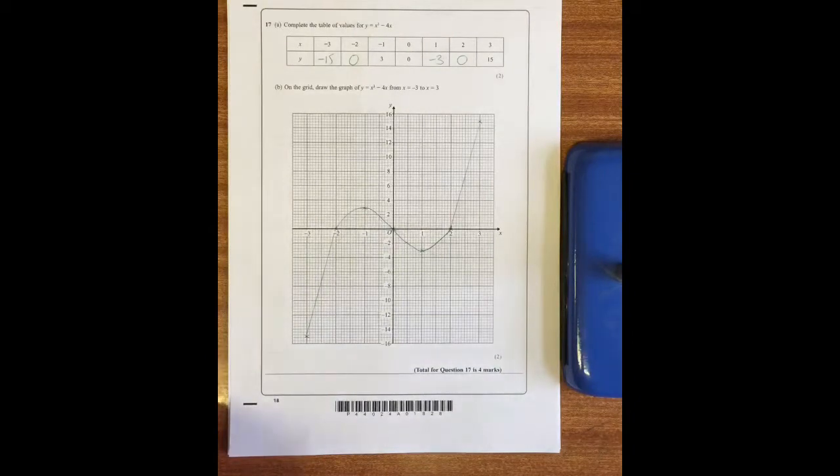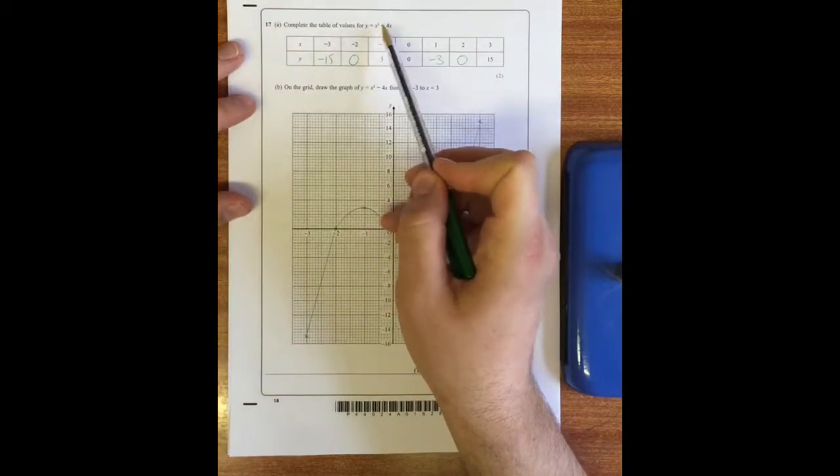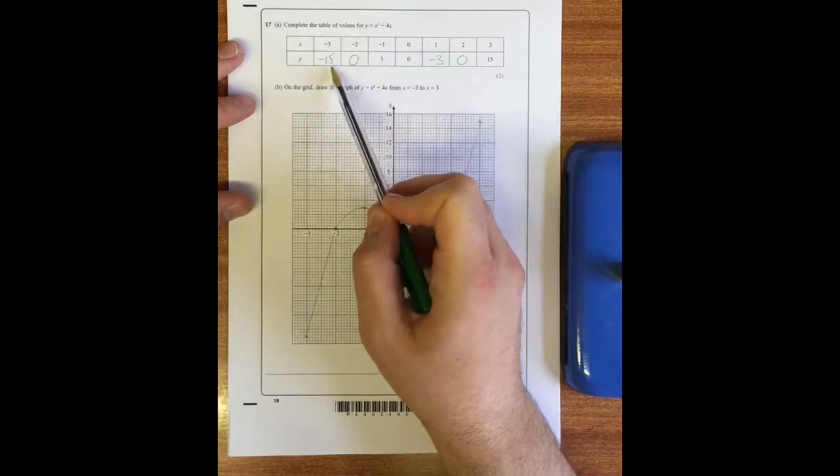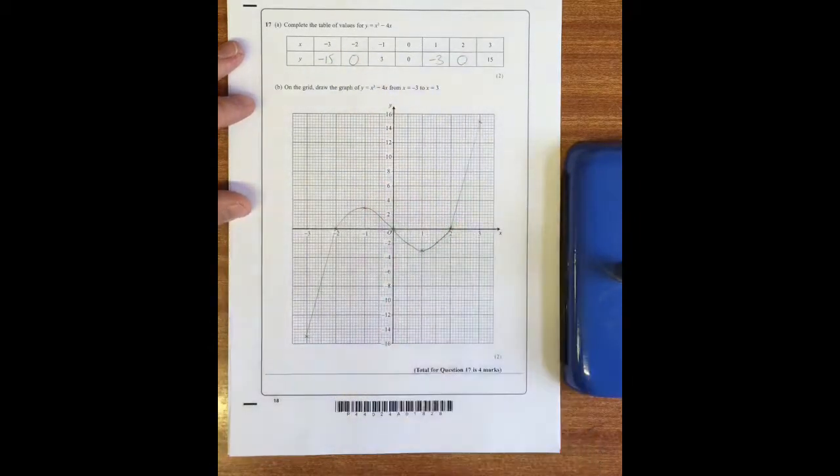Question 17. Complete the table of values and plot the graph on the grid. So again, you can use a calculator. Minus 3 cubed, take away 4 lots of minus 3. You get minus 15. When x is minus 2, you get 0, minus 3 and 0.